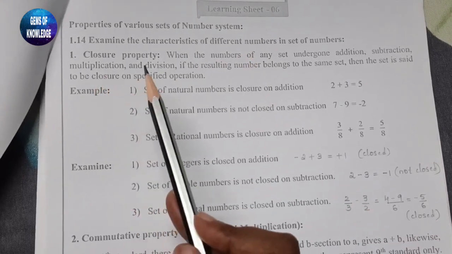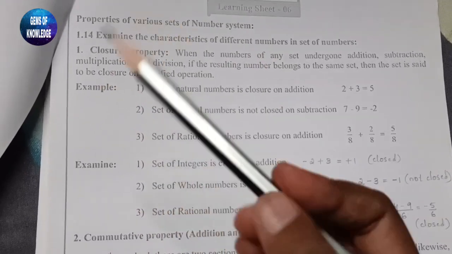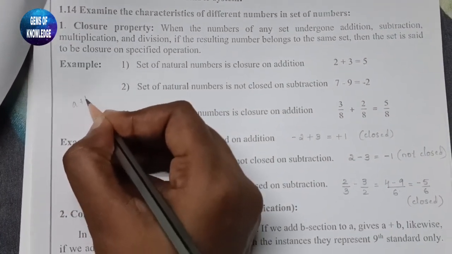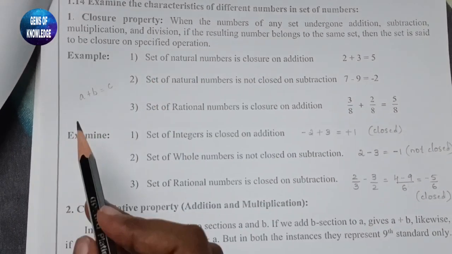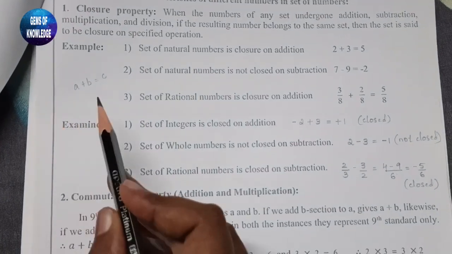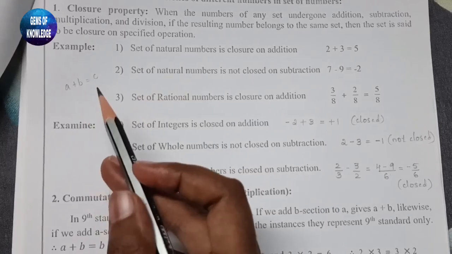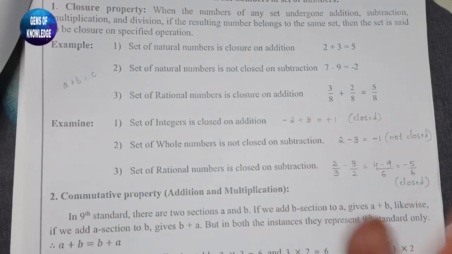So the first property is closure property. Closure property is nothing but a plus b is equal to c. If you are adding a plus b, any two numbers, then you have to get another number, that is c. This is your closure property.